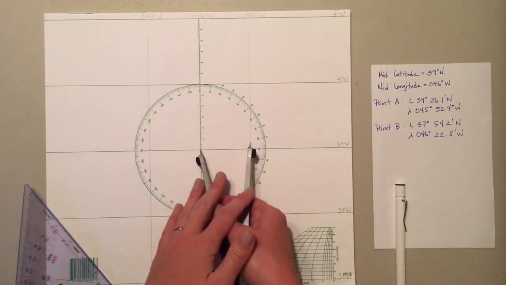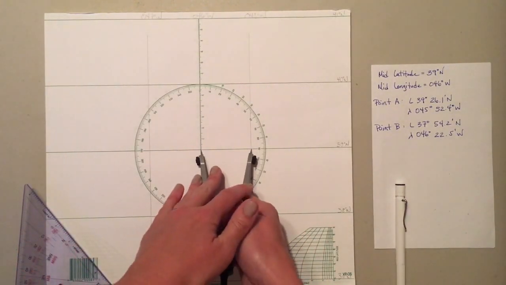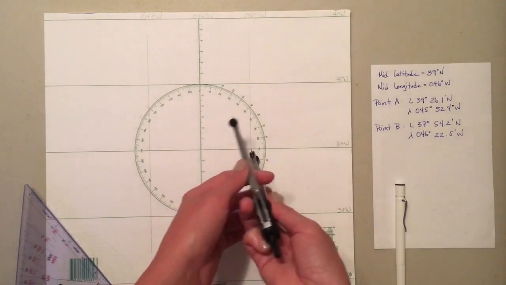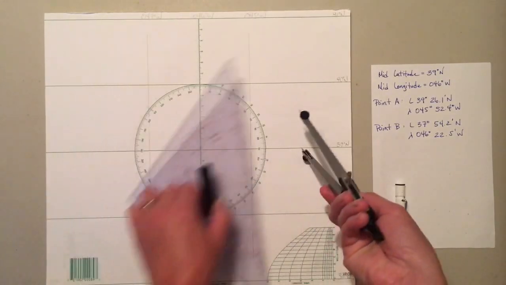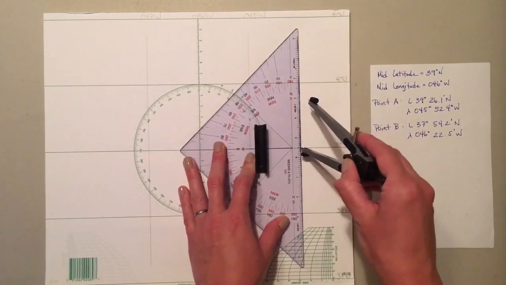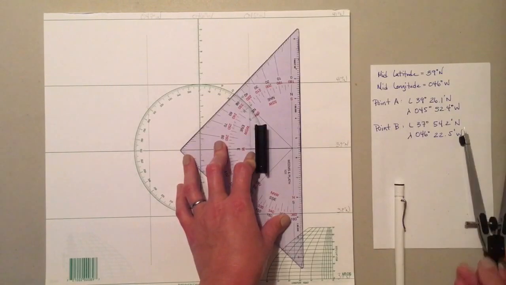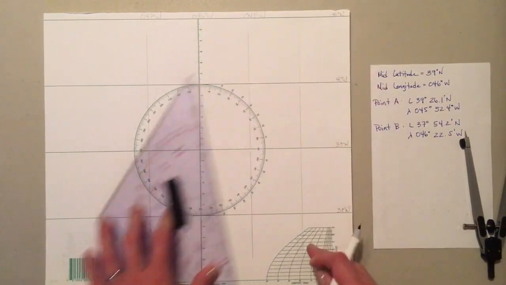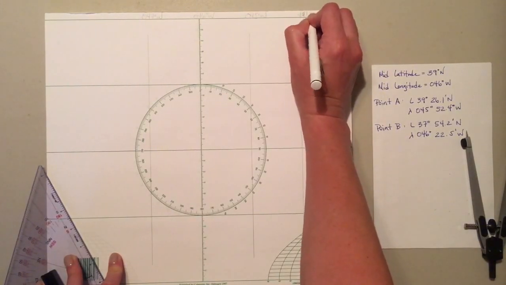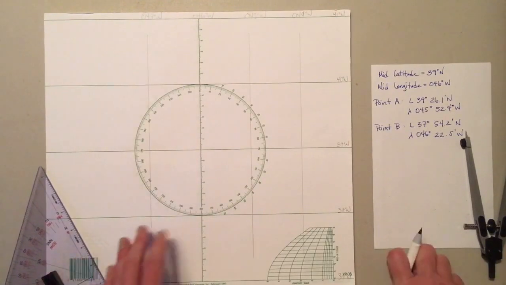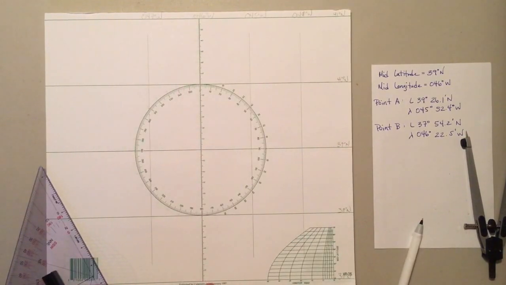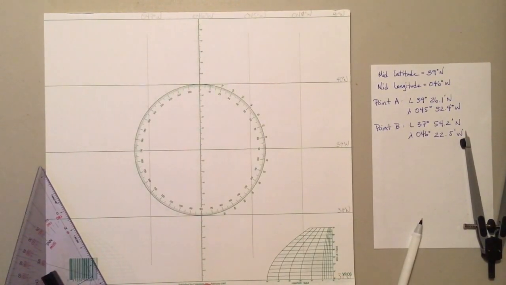But if we wanted to draw more meridians, we could use this distance that we know is 1 degree of longitude, and we could draw more meridians. This one would be 044 degrees west. The further we come out from the center, from the pre-drawn lines, we're going to assume that we get less and less accurate.